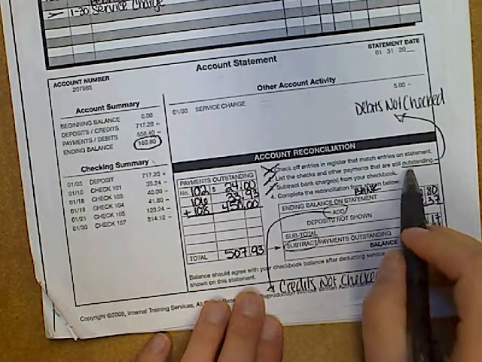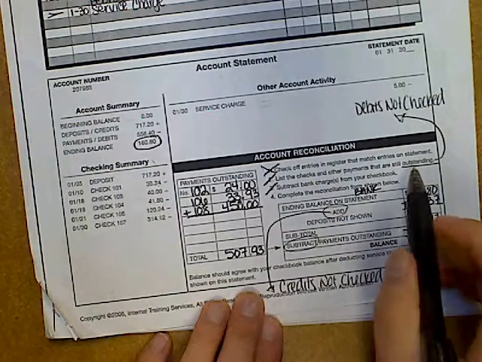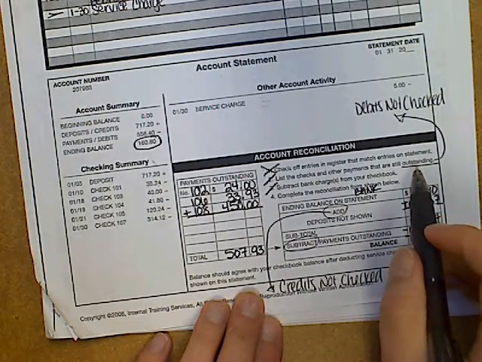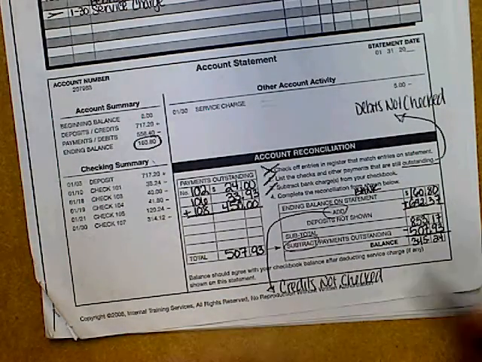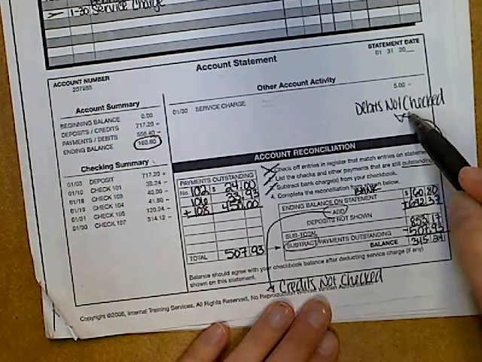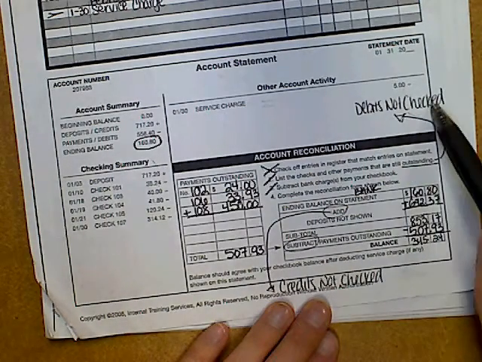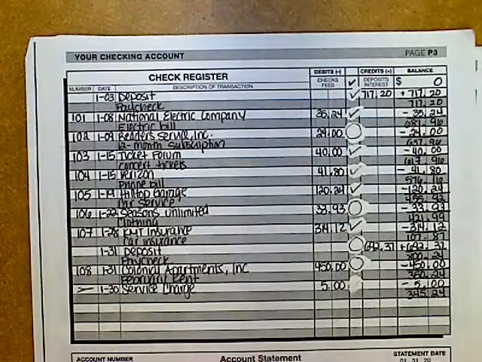The next one that we have is check 105 for $120.24. I'm going to come down here and check it off. And then we have check 107 for $314.12.